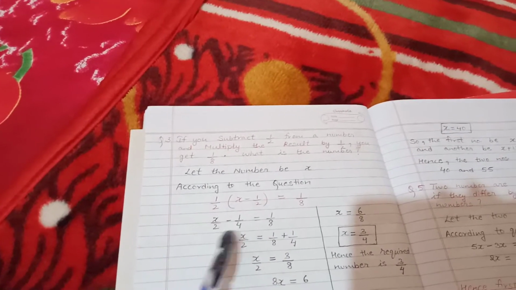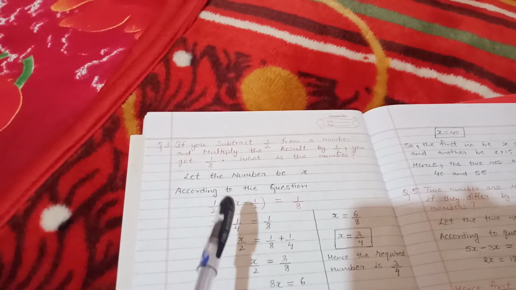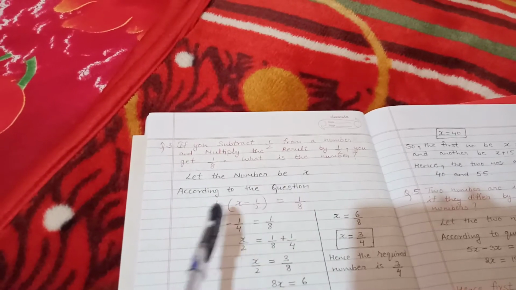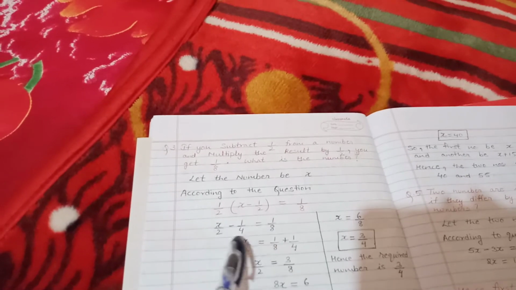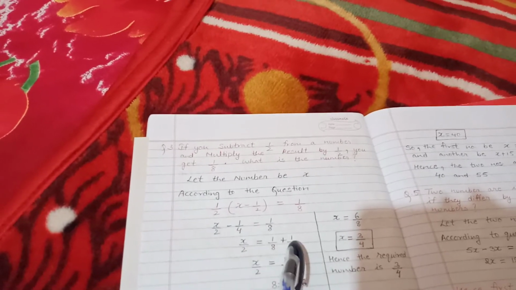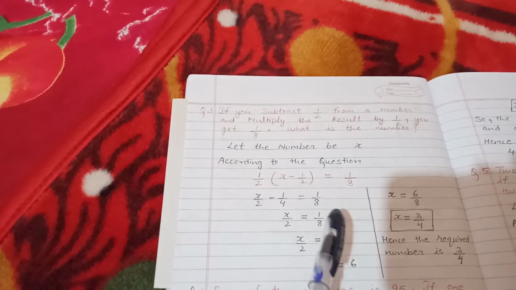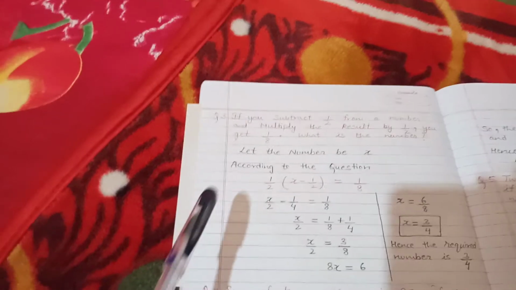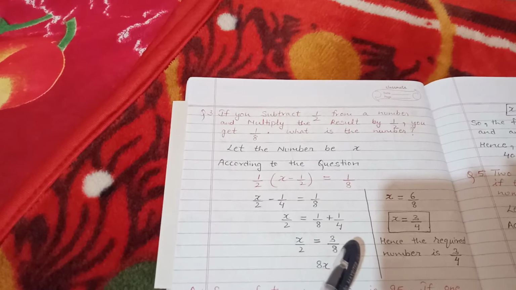Now you can take the variable on the left hand side and shift the fraction constant term to the other side. So it's negative 1 upon 4. When you shift this negative 1 upon 4 from left to the right, your operation will be changed. So it will become positive 1 upon 4. So x upon 2 is equals to 1 upon 8 plus 1 upon 4.